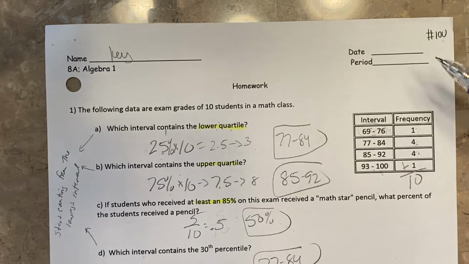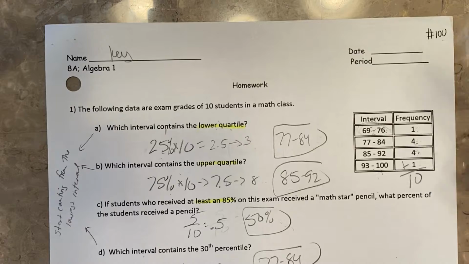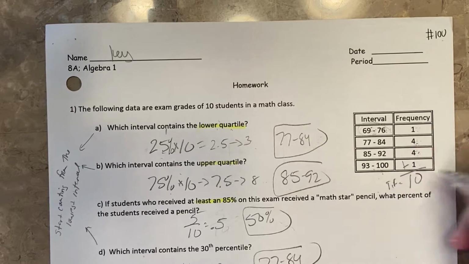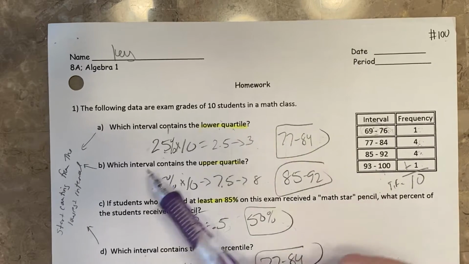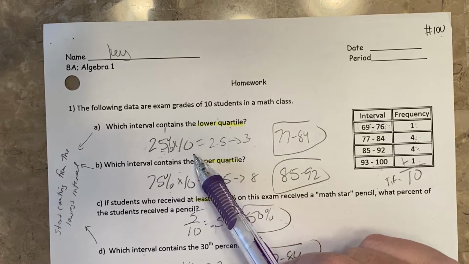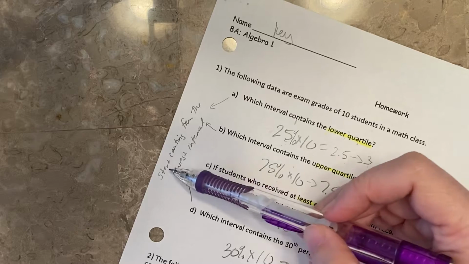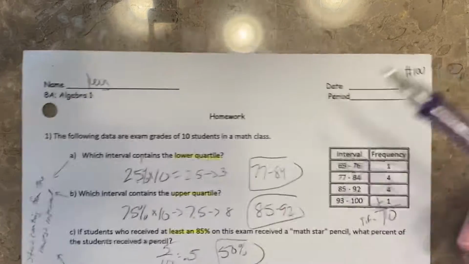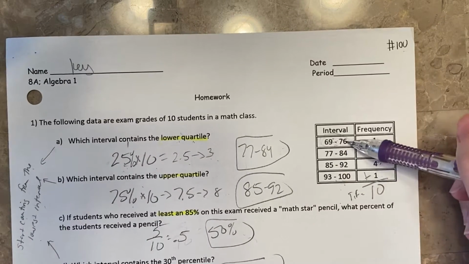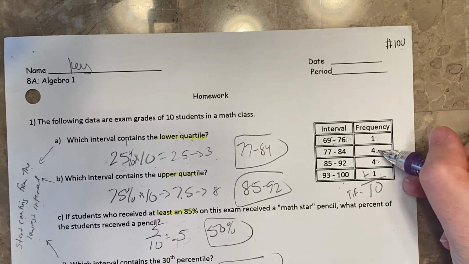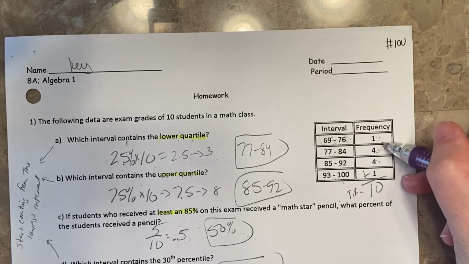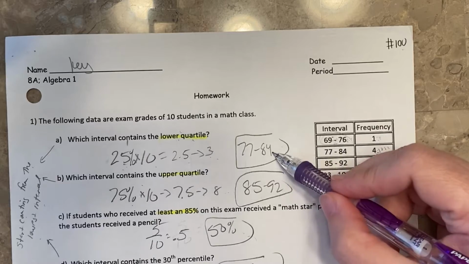All right, the following data are exam grades of 10 students in math class. So there's 10, this is your total frequency, kids all together. Lower quartile is 25%. So 25% of 10 is 2.5. Always round up to the third person. I put a little note here, start counting from the lowest interval. So start with the lowest, which is actually up here. One person here, there's 4 people here. So 1, 2, 3 would be in this interval, 77 to 84.